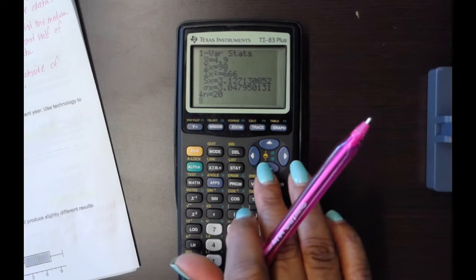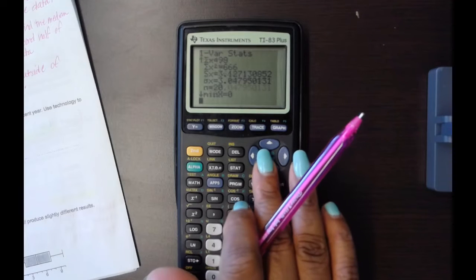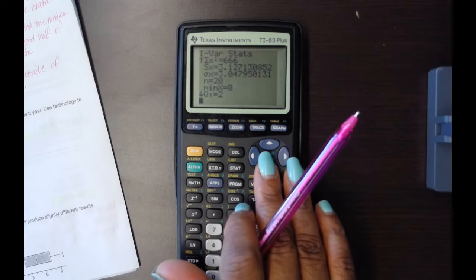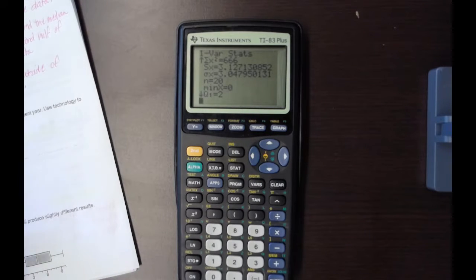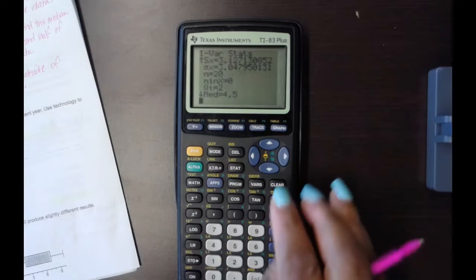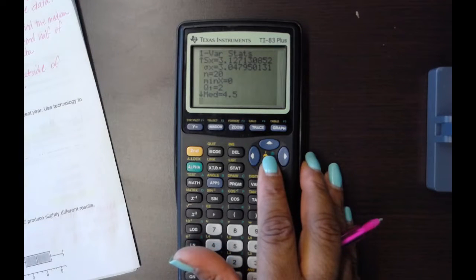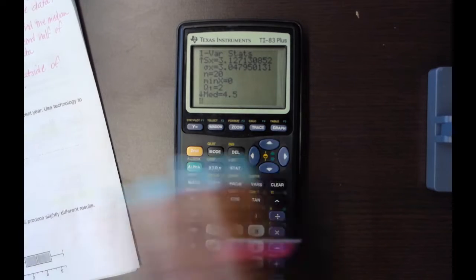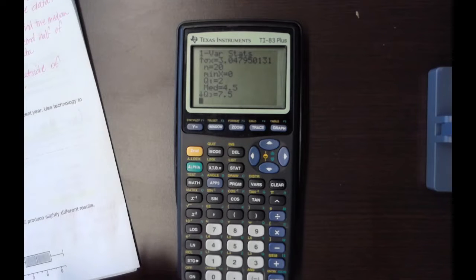But I'm going to scroll down because I want quartiles. Q1 is 2. I'm going to remember that. Quartile 1. The median, which is also known as quartile 2, is 4.5. And here's my quartile 3, 7.5. Okay, so we're given that information.